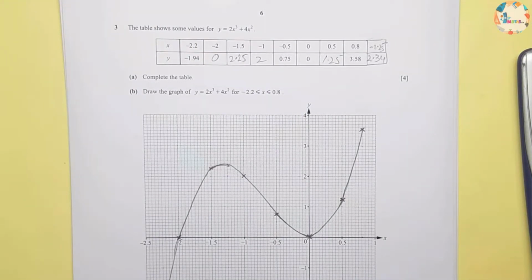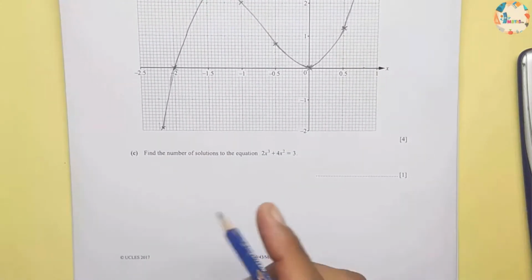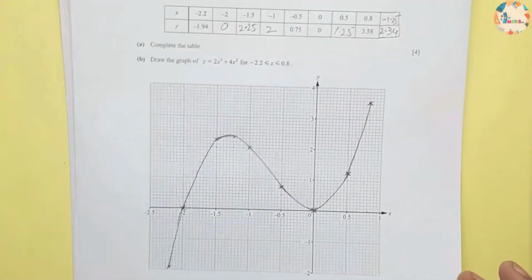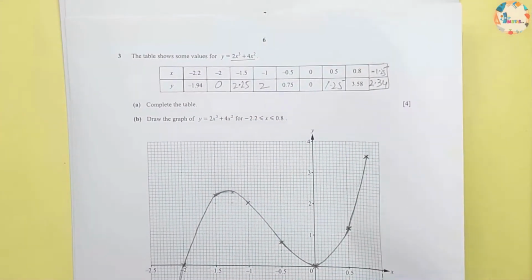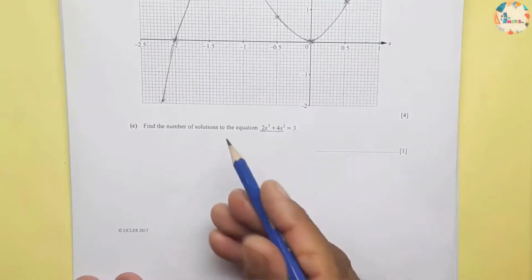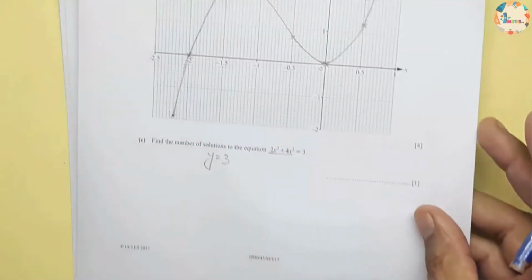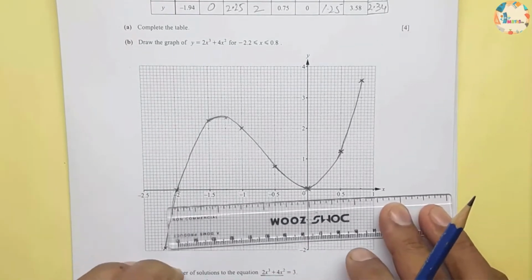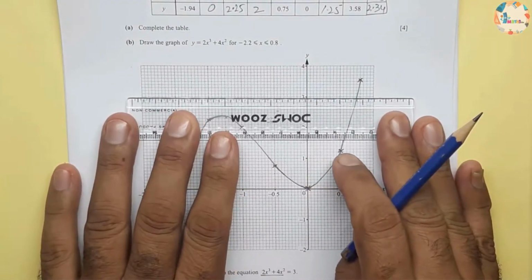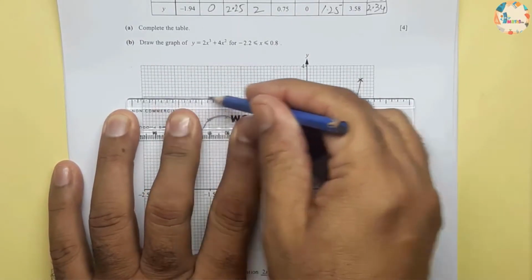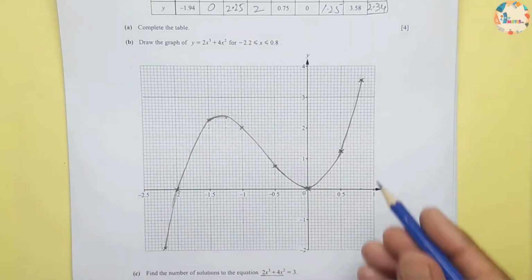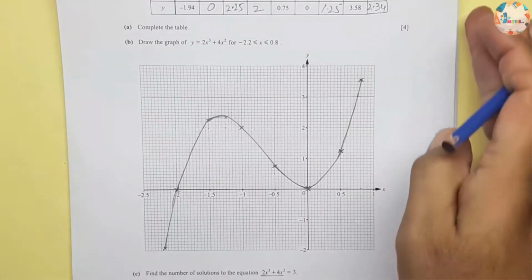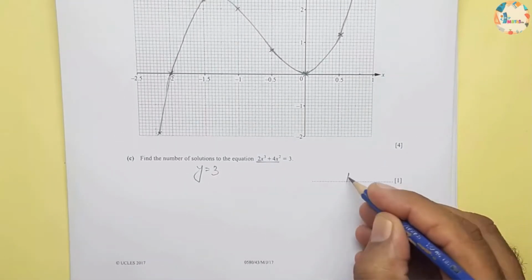So then C part, find the number of solutions to the equation. Basically this is the function which is given over here. Y is equal to, this is same as this one. So they are saying this is equal to 3. It means y is equal to 3. Y is equal to 3 line we can draw over here, and y is equal to 3 will be this line, and this is intersecting this curve at only one point. So we will write here it will be having one solution only.